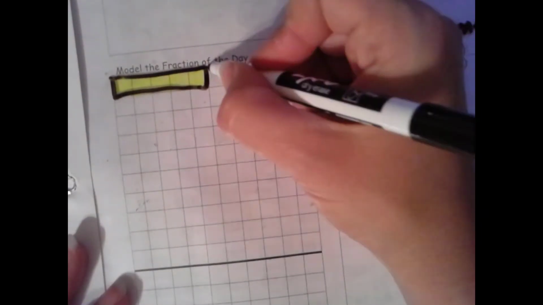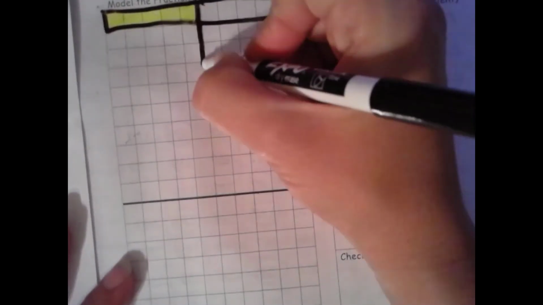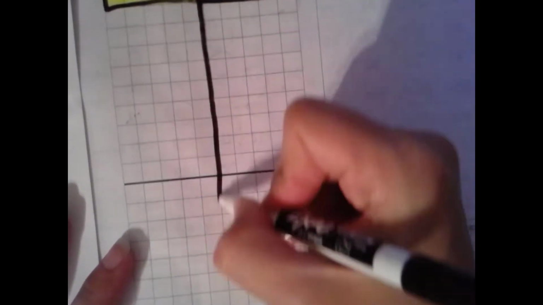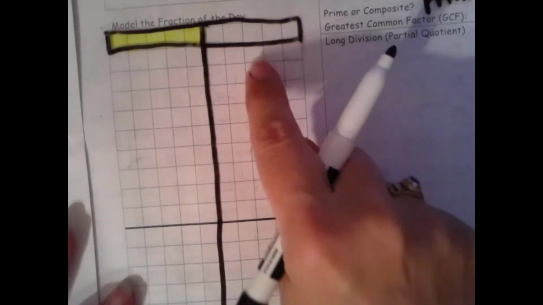So here's my group in the shaded, okay, and then I put the rest in groups of 5. Now the nice thing about 5 is that each of these rows have 10 squares. So if I cut 10 in half, I have 5 on each side.